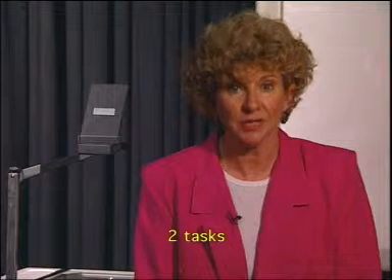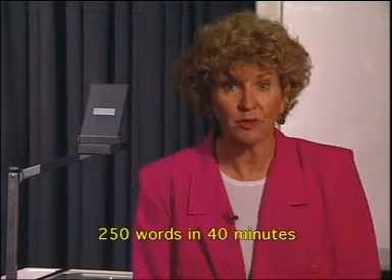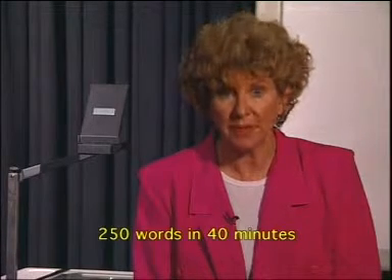The writing module takes 60 minutes and there are 2 tasks to complete. For task 1, candidates need to write at least 150 words in no more than 20 minutes. Candidates have to present information from a graph, diagram or table in their own words. For task 2, candidates need to write at least 250 words in no more than 40 minutes. Candidates have to present their point of view, develop an argument or propose solutions to a problem.